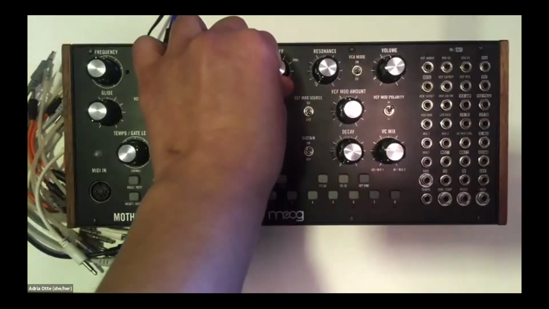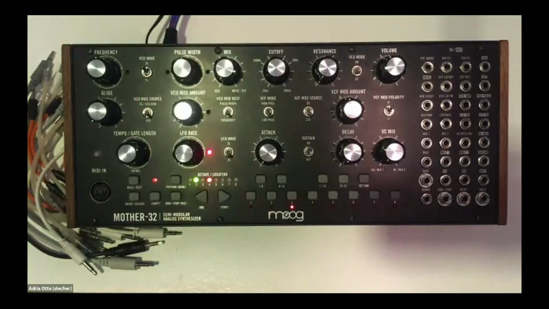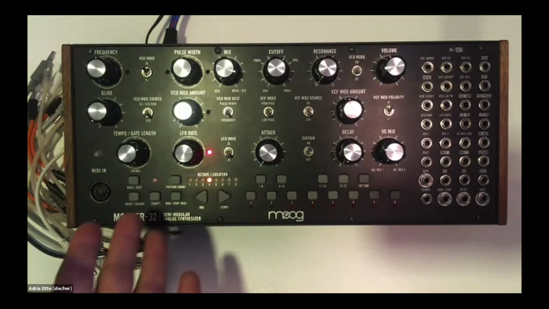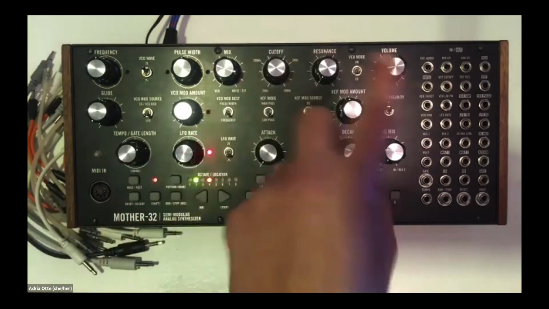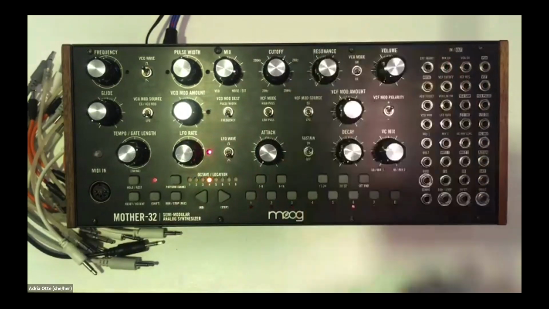So now you should hopefully hear the sound getting brighter and then darker again. This is really just using the triangle wave LFO to shift that cutoff frequency over time for me.